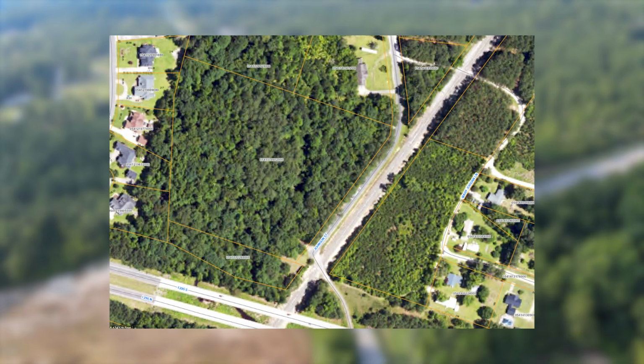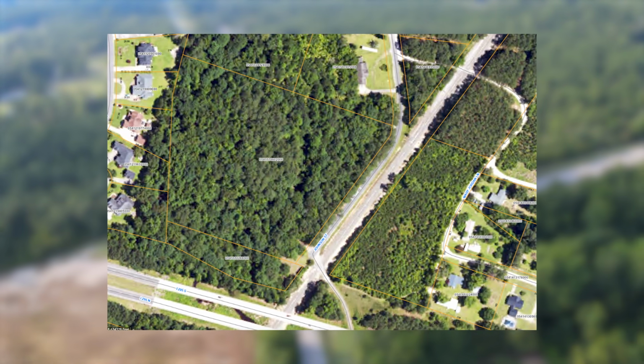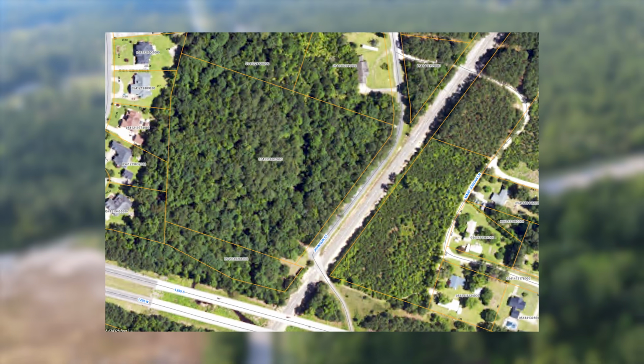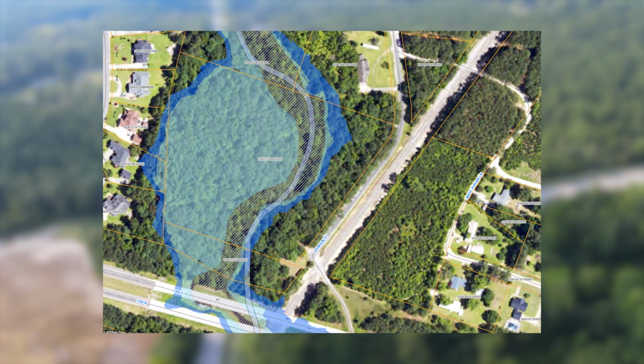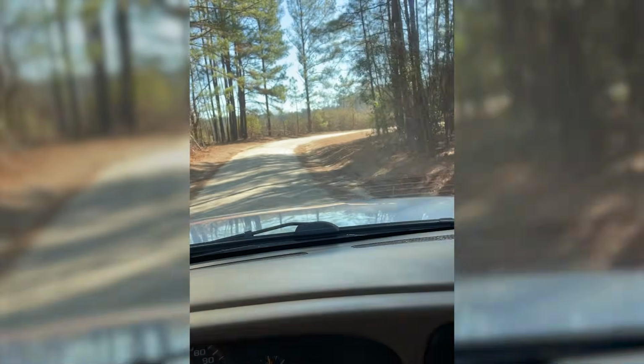So this is a map of 12.6 acres of land that I bought a couple years ago, and the majority of this property is covered in wetlands and flood zone. So let's take a look at the lay of the land here on this property.